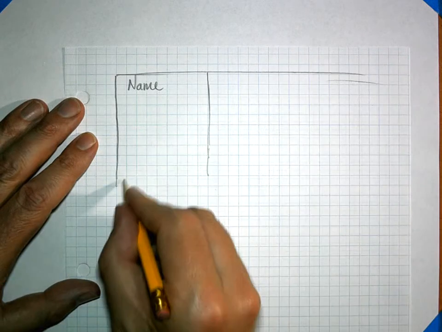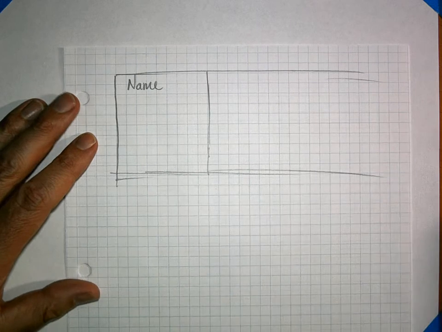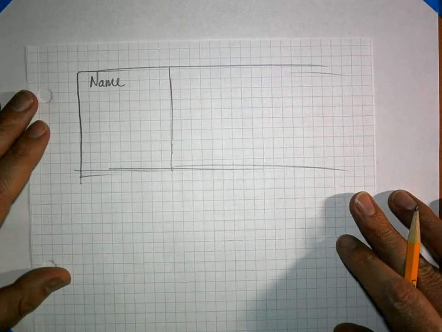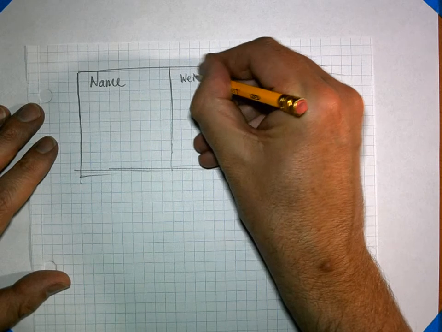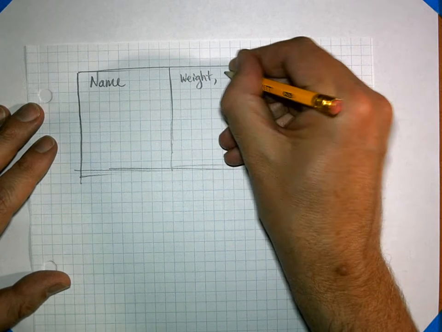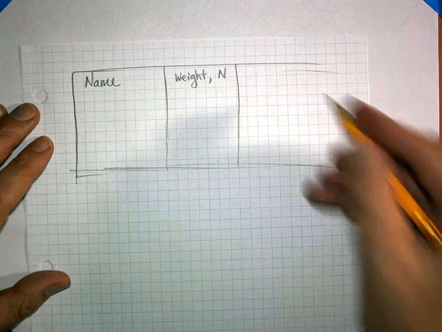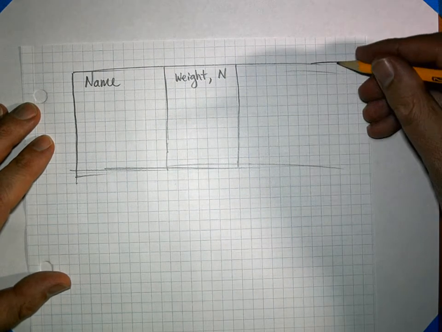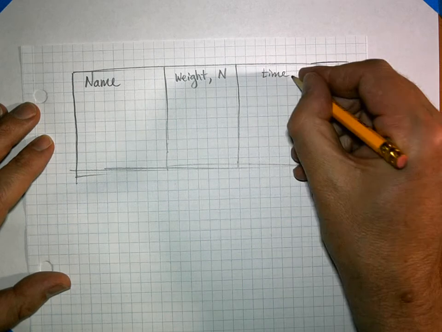And then, let's see, I want you to put your weight in newtons here. And then we're going to climb the stairs, and I want you to measure the time it takes to climb the stairs in seconds.